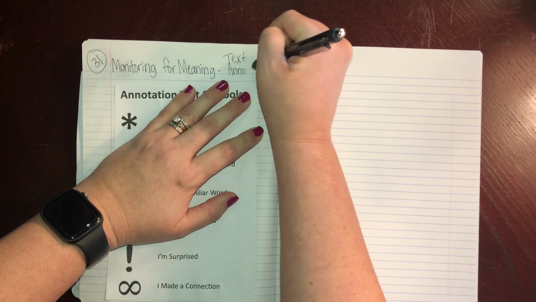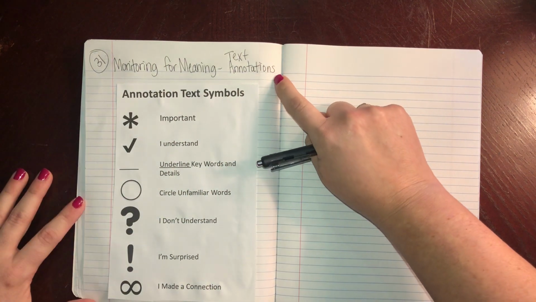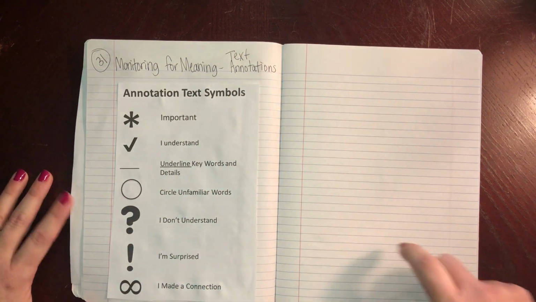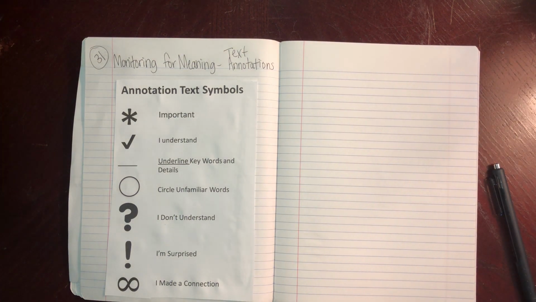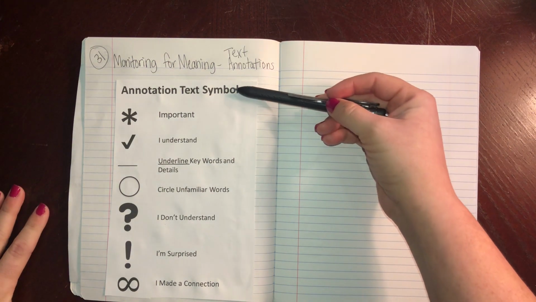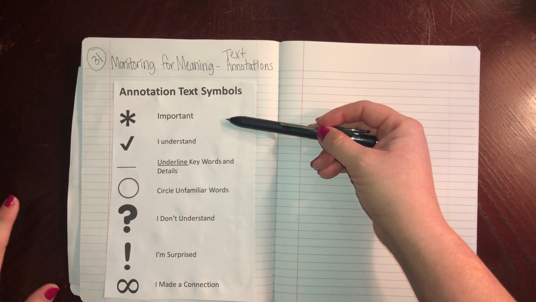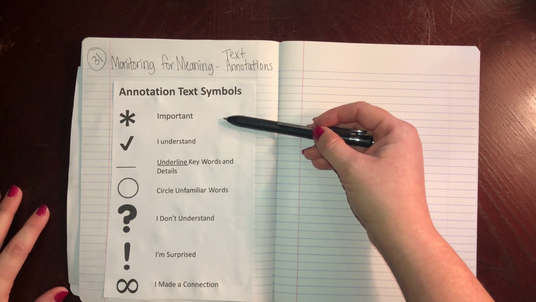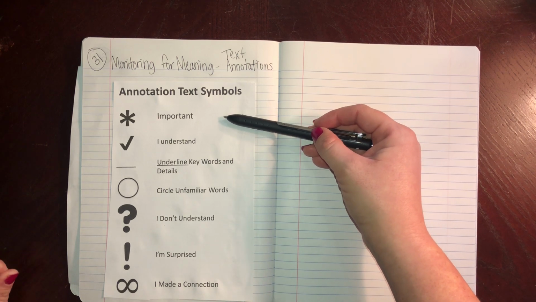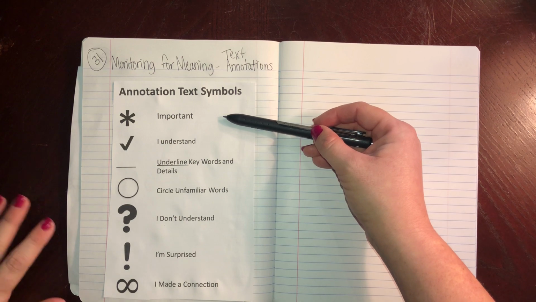And annotations is a fancy word for us to say that we're going to be including these symbols, the symbols that are going to represent something that we notice as a reader. So today, as we read our new book, we are going to be looking at places that we can stop as we read to check for our understanding of what the author is telling us within the story about our characters, about the plot, and the lesson or the theme within the book.